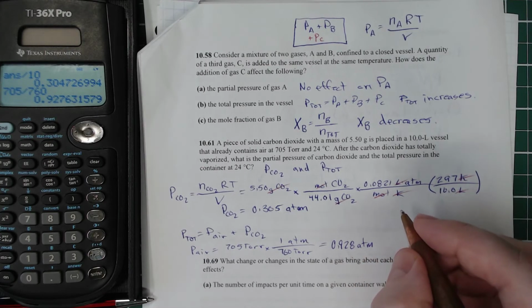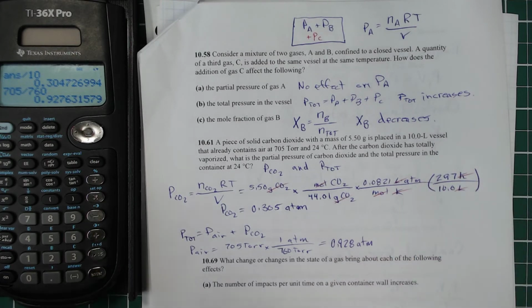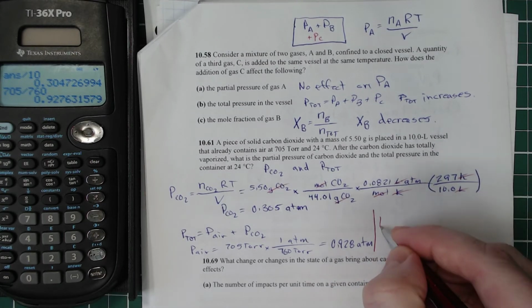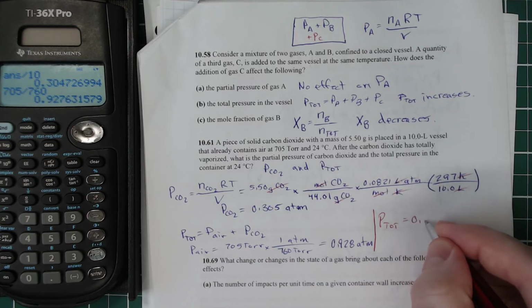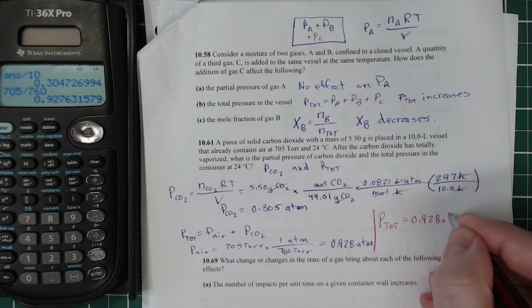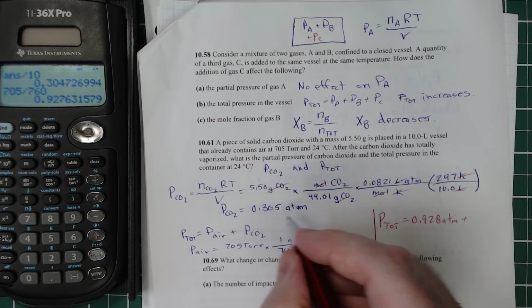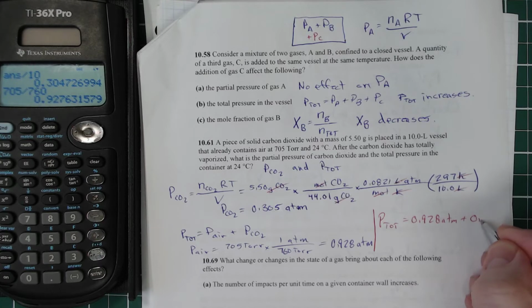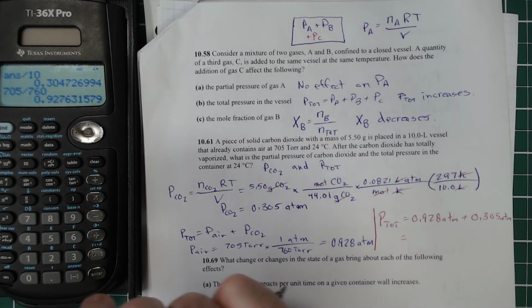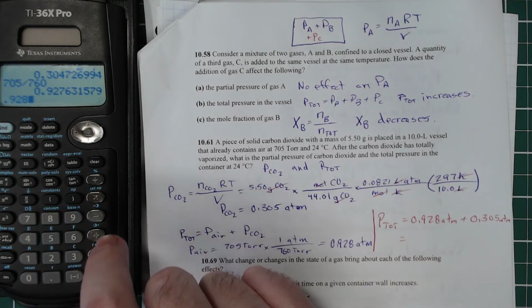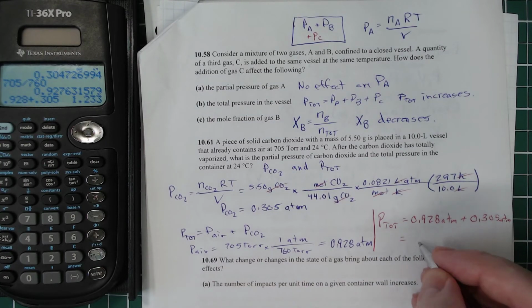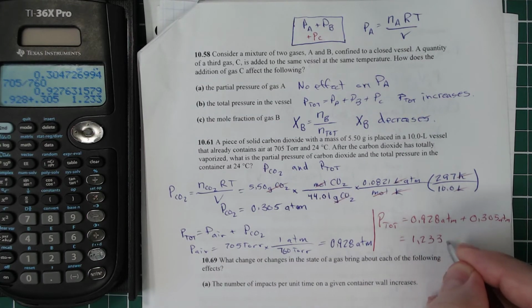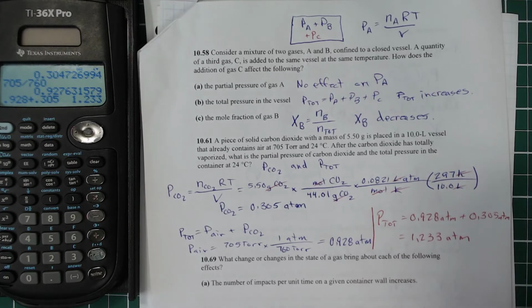So now our total pressure, and I'm going to put this in a different color, P total is going to be the partial pressure of air, which is 0.928 atm, plus the partial pressure of our carbon dioxide, which is 0.305 atm. And 0.928 plus 0.305 gives us 1.233 atmospheres. And that'll be our total pressure.